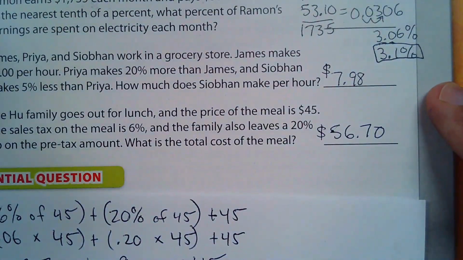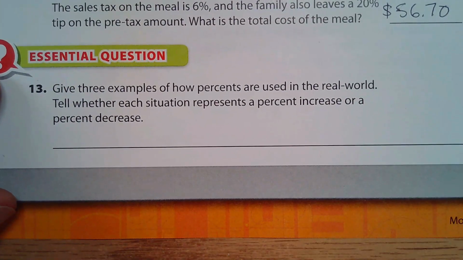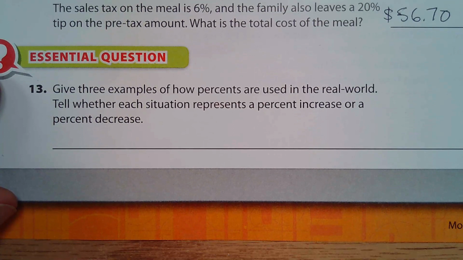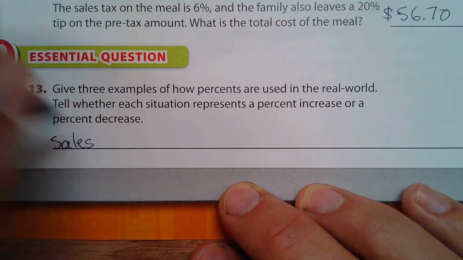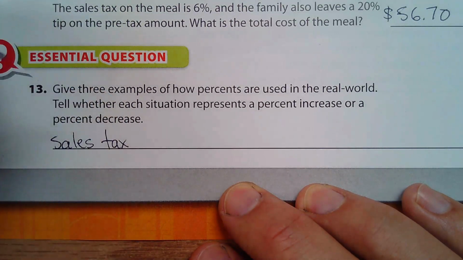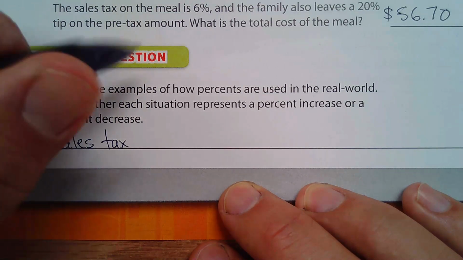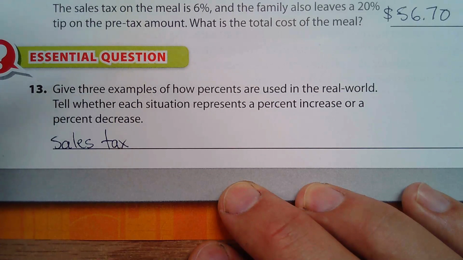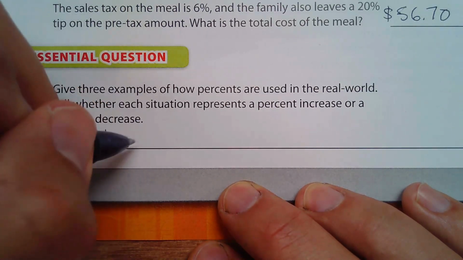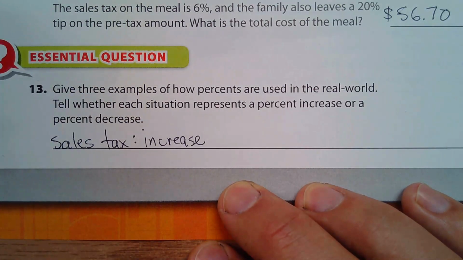And then we have our final question here. Give 3 examples of how percents are used in the real world. Well, one of them is sales tax. Another one is an increase. Tell whether each situation represents percent increase or decrease. So sales tax, that is an increase in the value.